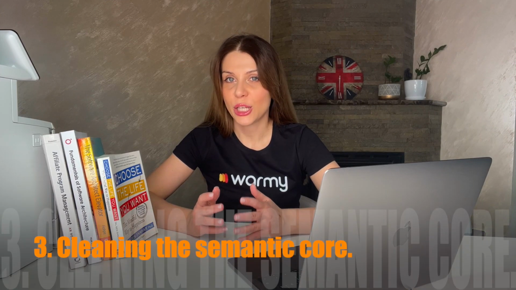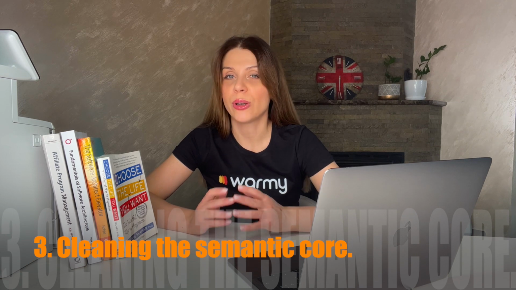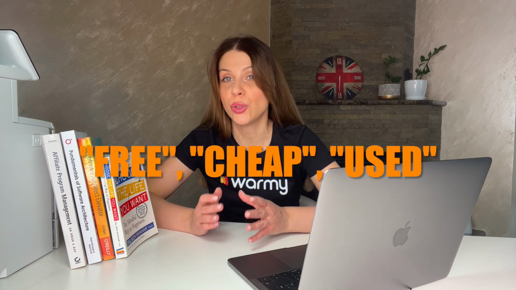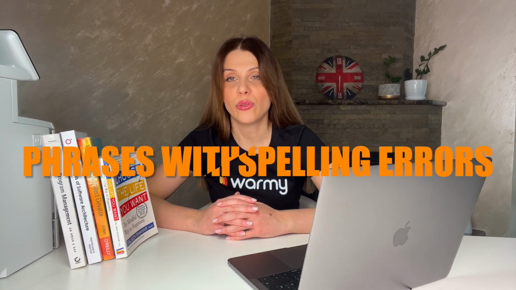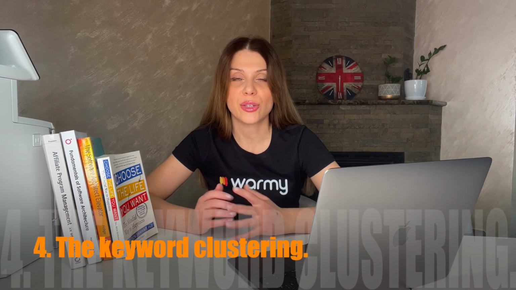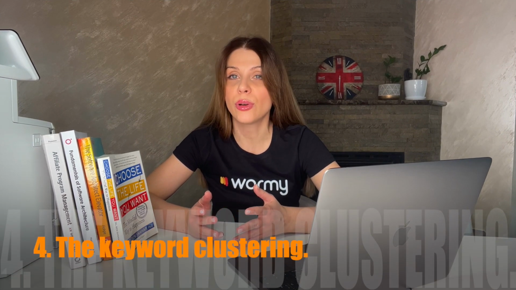Cleaning the semantic core. At this stage, we remove everything that is not related to our business or our topic. We also remove phrases containing the words free, cheap, used, if this is not our specialization. Inquiries mentioning other firms, names of regions if we do not plan to work with them, and phrases with spelling errors.